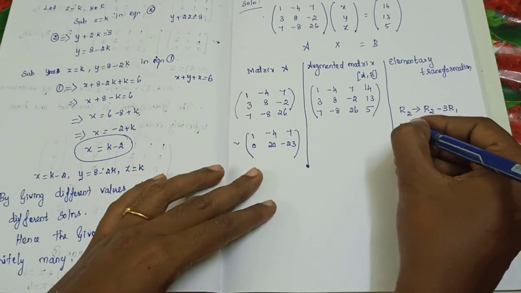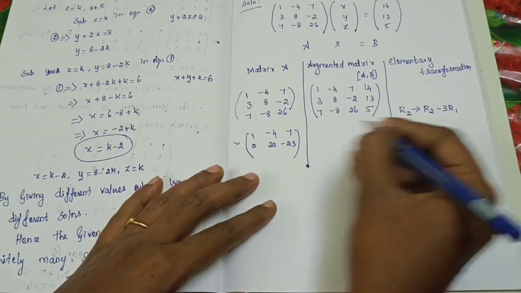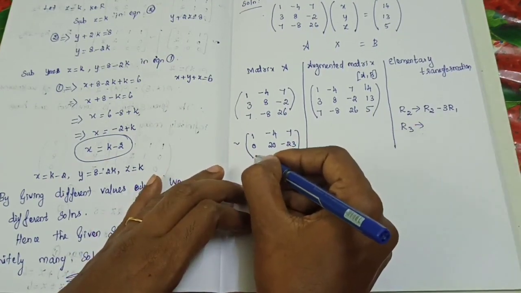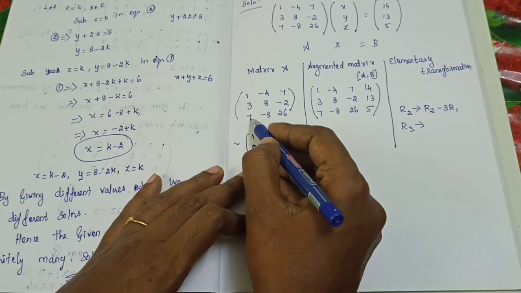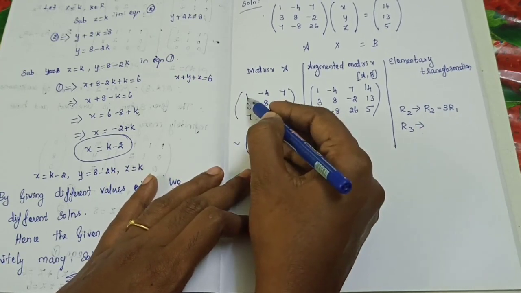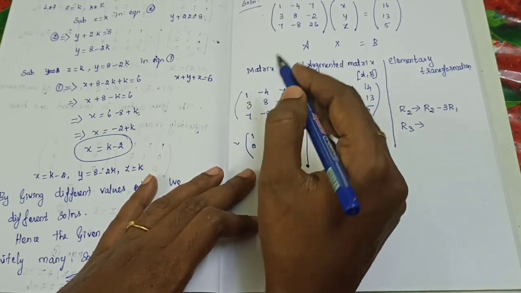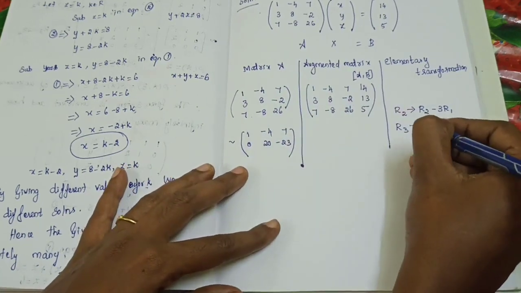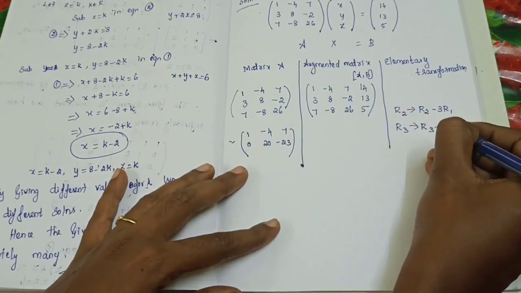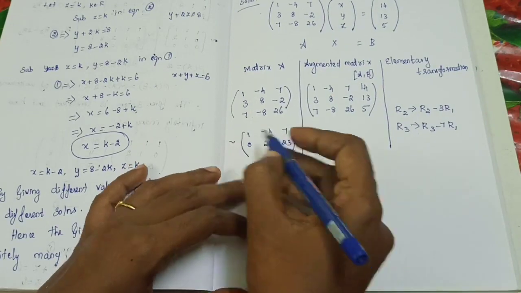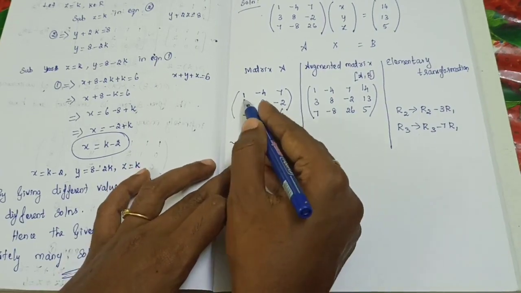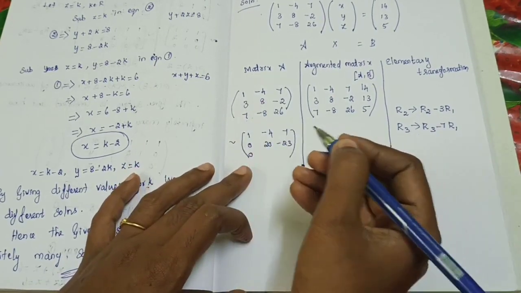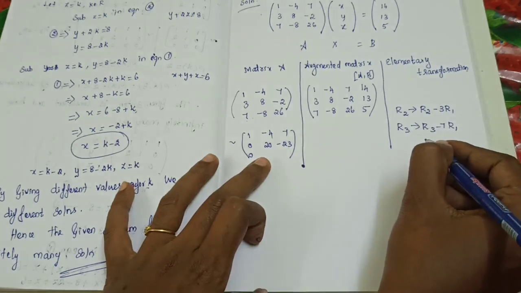Okay. Then next, R3 implies, this entry you need to make 0. So how will you do? 7 is there, so you need to make this as 7. Is it right? So 7 minus 7, then only it will be 0. So R3 implies R3 minus 7 R1. Okay. So 7 minus 7 into 1 means 0. Then 8 is there, so minus 8 is there.